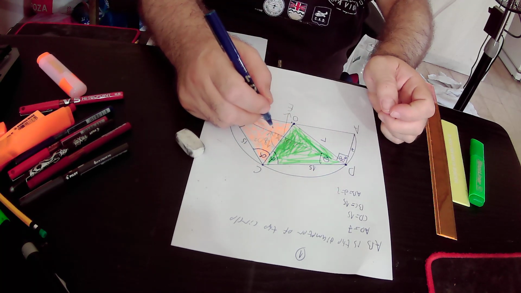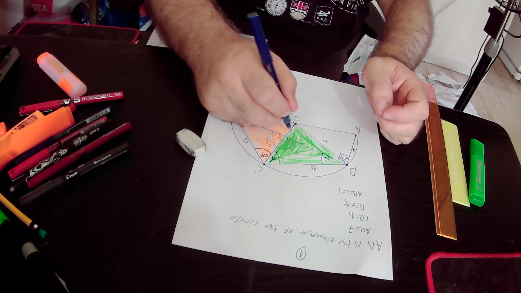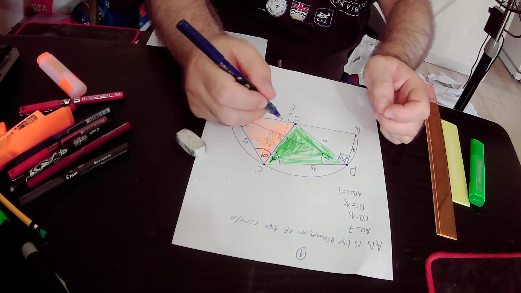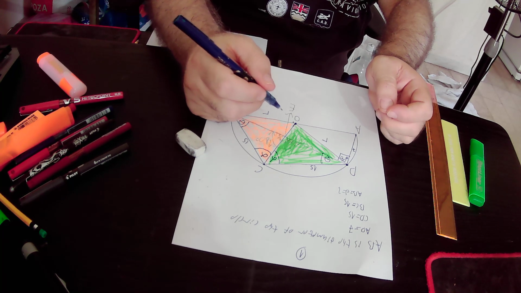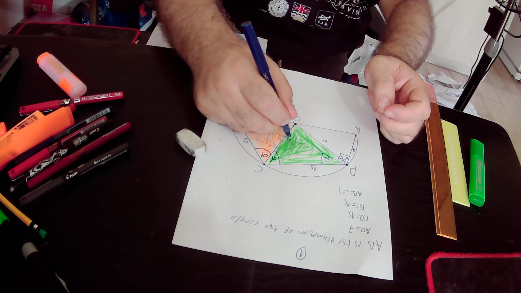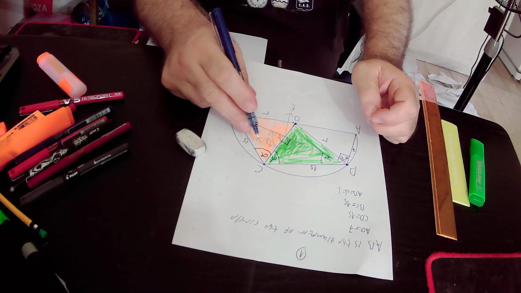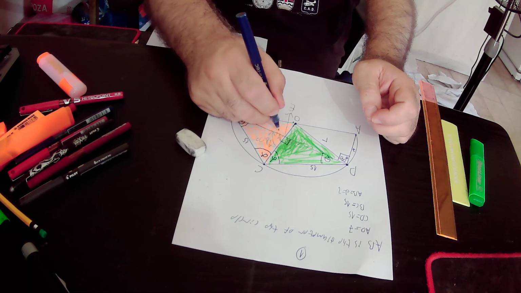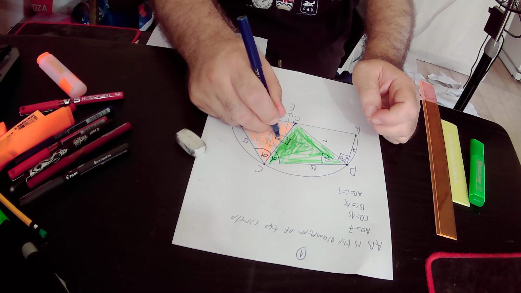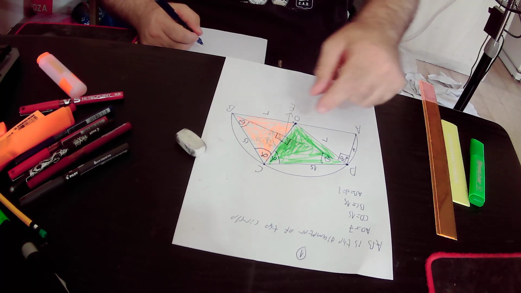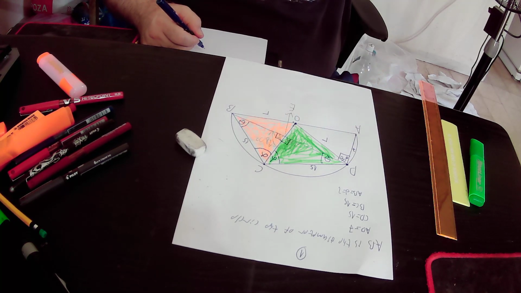So angle DEC is a right angle, and also angle CEB is a right angle. So those two angles are right angles.